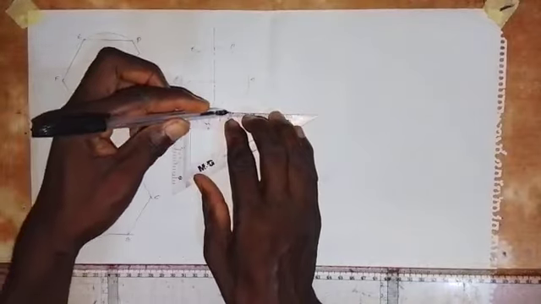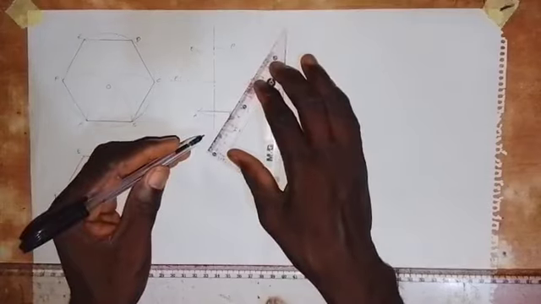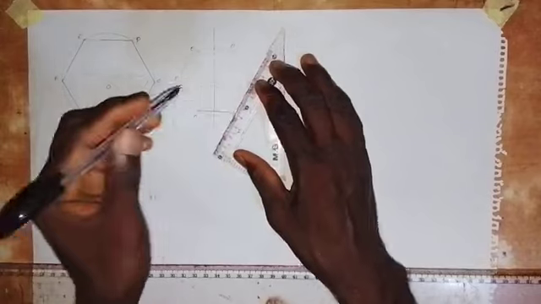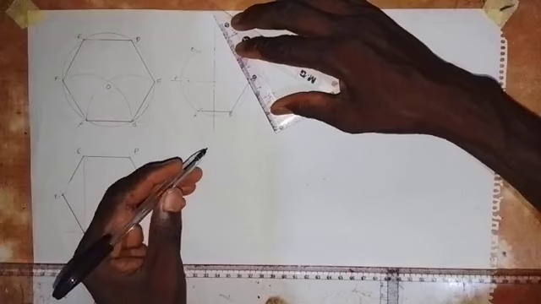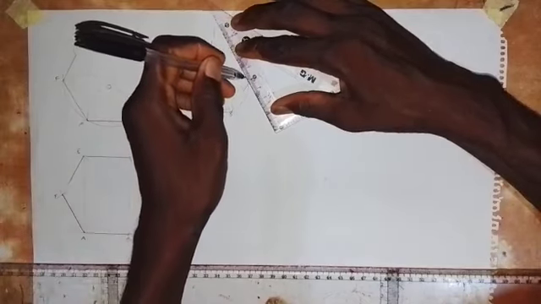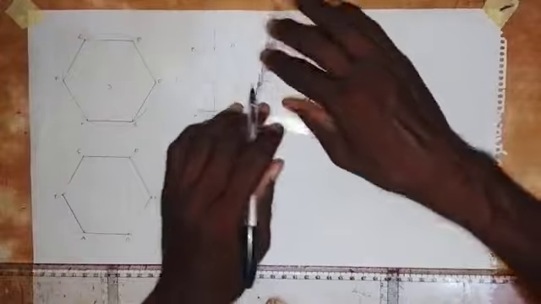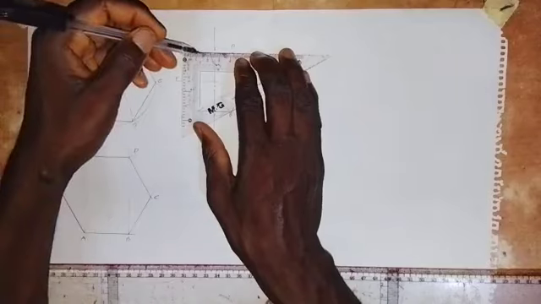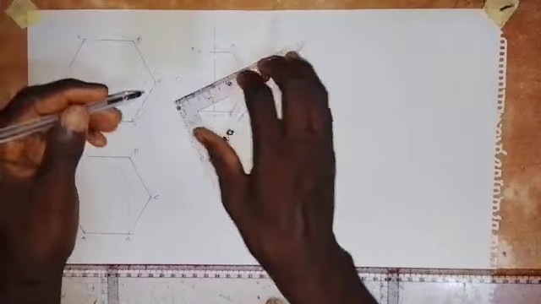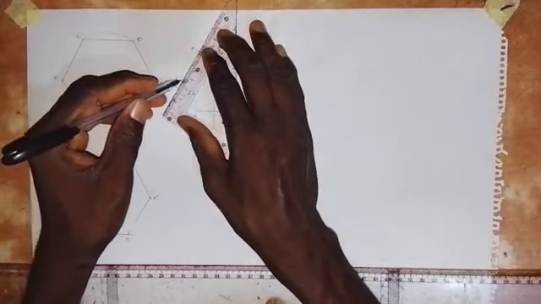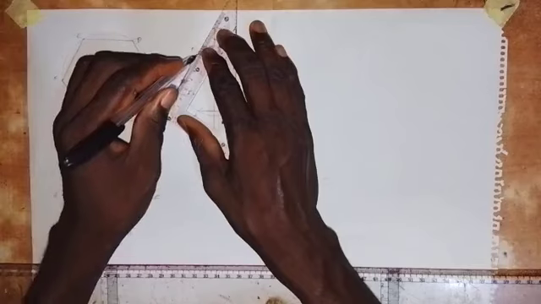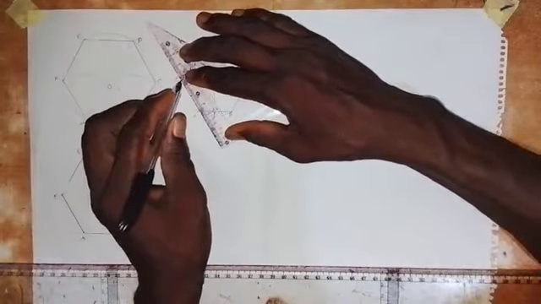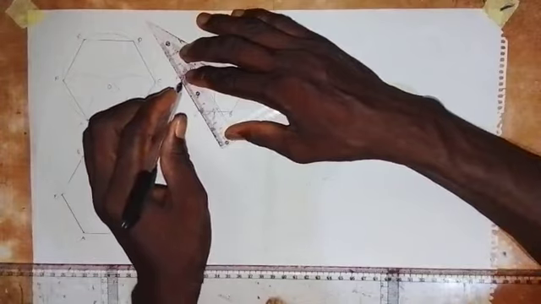So we have this now. Then we join this point BC together with a straight line, so we form this side of the hexagon. Join CD together and form another side of the hexagon like this. Then join DE together to form another side of the hexagon. So we have this, and then join EF together to form another side of the hexagon. Then we join AF together to form the sixth side of the hexagon.